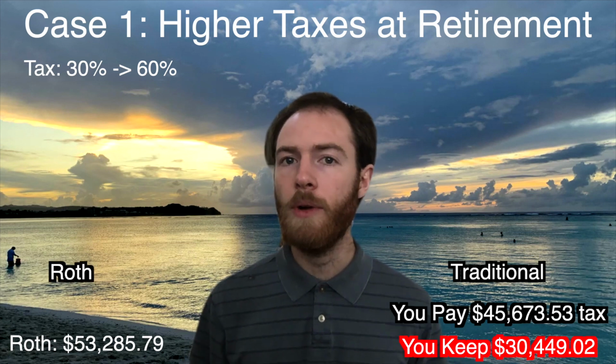Now, in case 1, where taxes are higher when you retire, let's say your taxes go from 30% to 60%. In the traditional account, you still have to pay tax money. So you're going to pull that money out, and when you do, you have to pay 60% of what you pull out in taxes because it's a taxable withdrawal. Because of this, you'll end up paying about $45,673 in taxes. And you get to keep $30,449 or so.